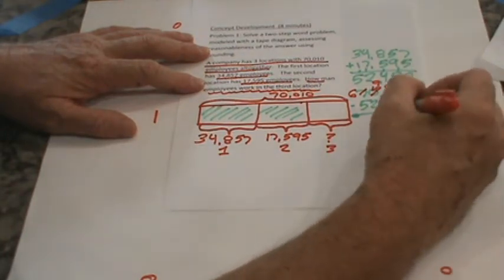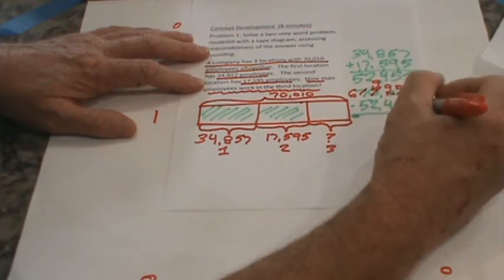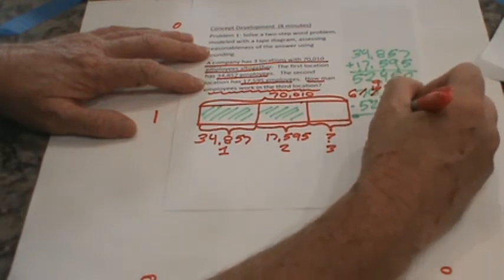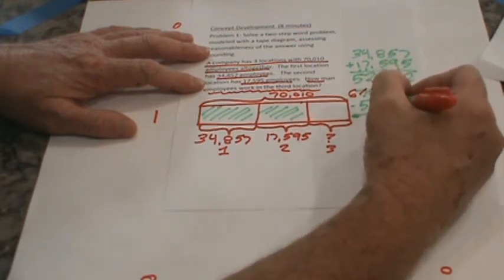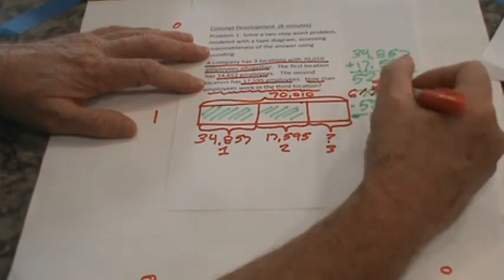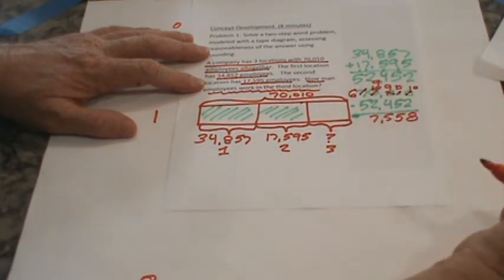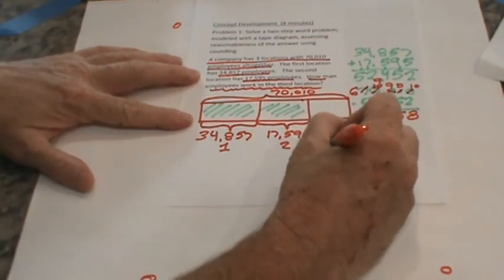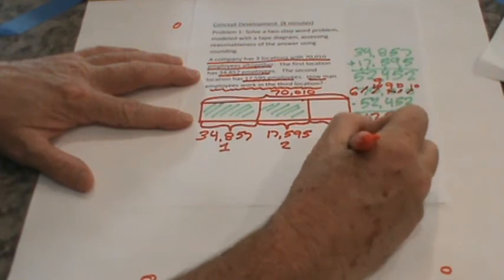So 10 tens minus 5 tens is 5 tens. 9 hundreds minus 4 hundreds is 5 hundreds. 9 thousands minus 2 thousands is 7,000. And then 6 10,000s minus 5 10,000s is 1 10,000. And that appears to be our answer. So it looks like 17,558 people work at location 3.